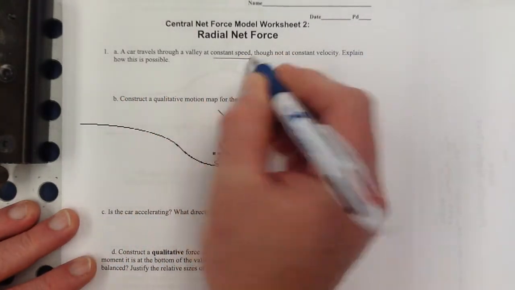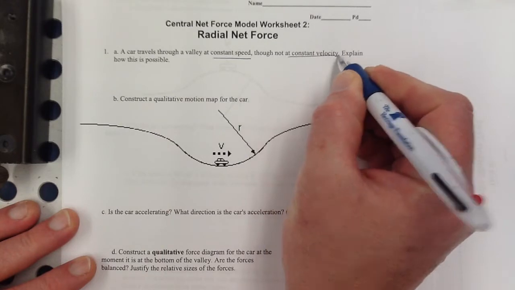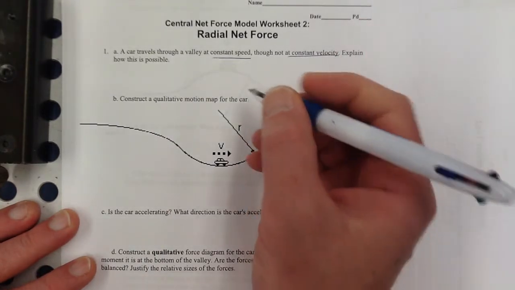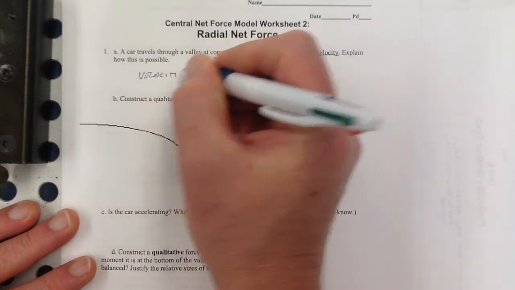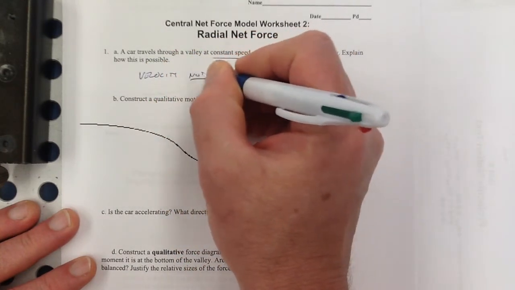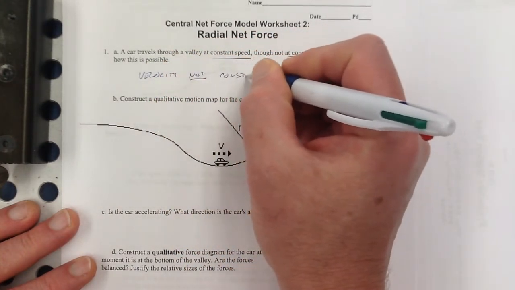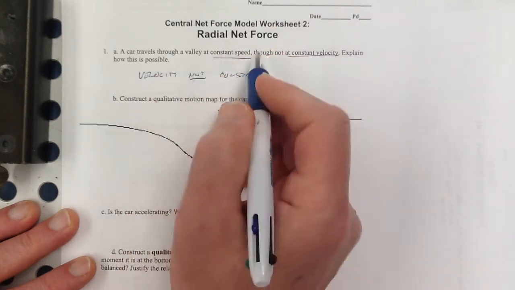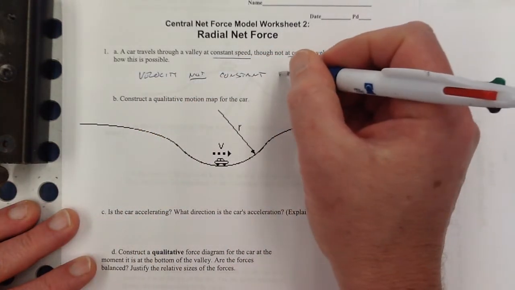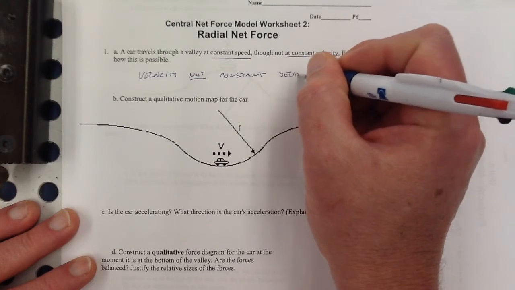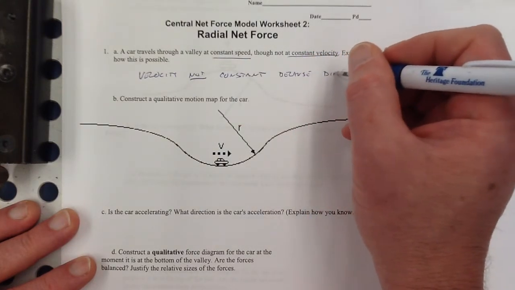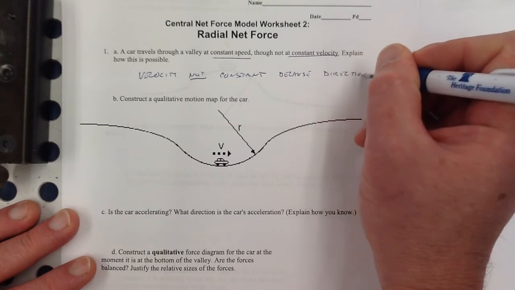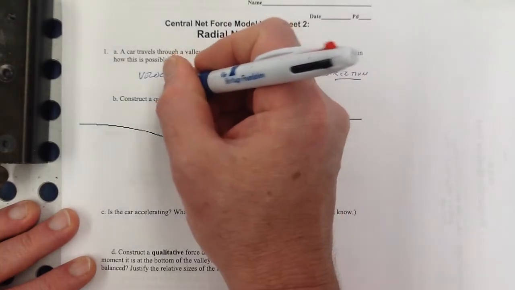So constant speed, but not constant velocity. What's up with that? The velocity is not constant because velocity is speed and direction, because the direction is changing.